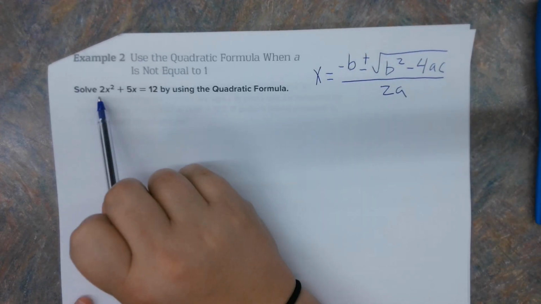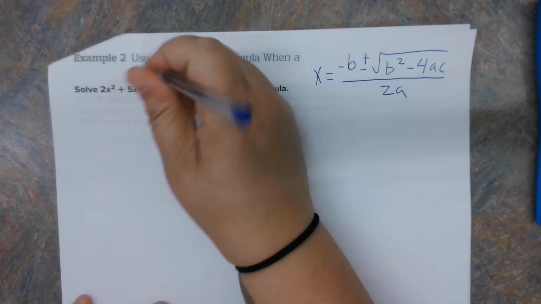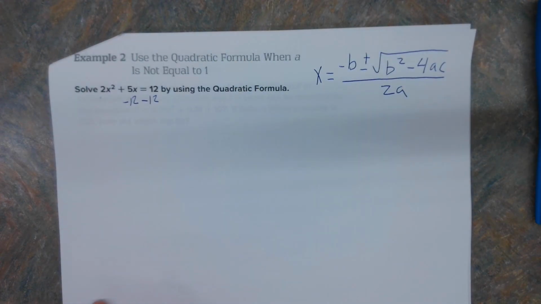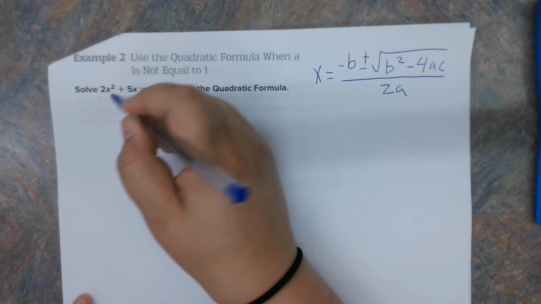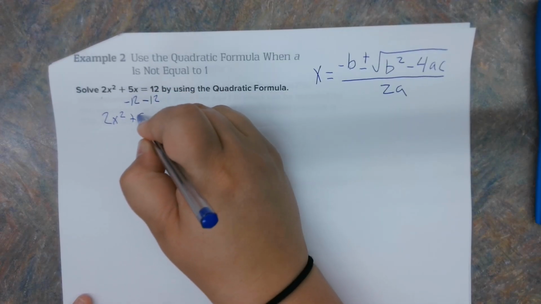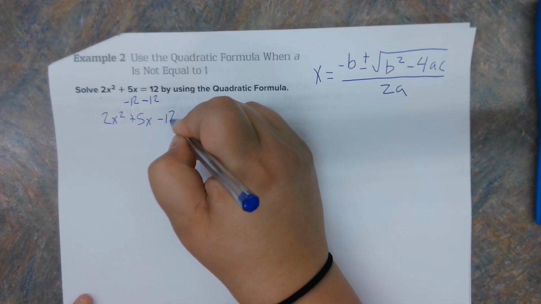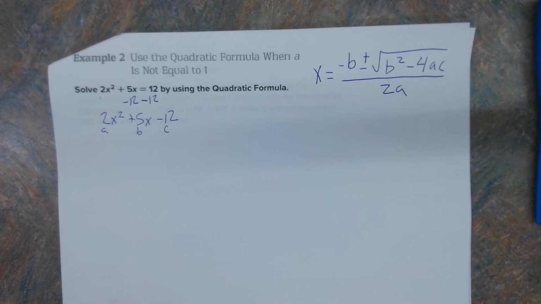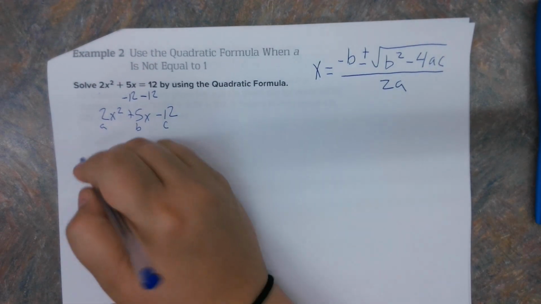Okay, so let's see, is this in standard form? No. So I'm going to go minus 12, minus 12. If you need to, we can label it when we're done. 2x squared plus 5x minus 12. So A, B, C. Are you ready?